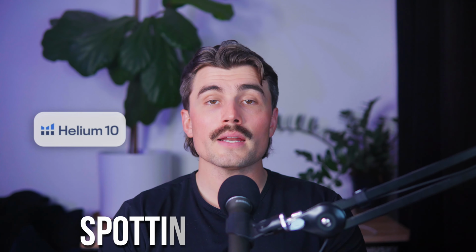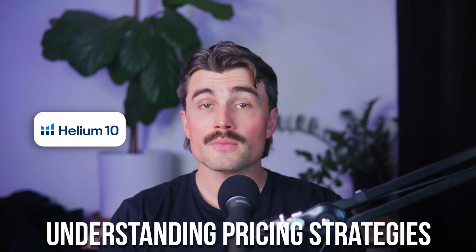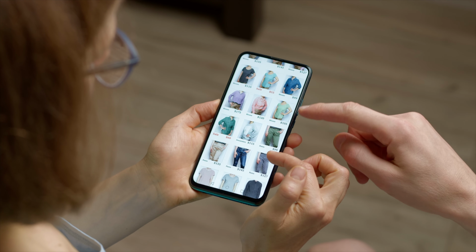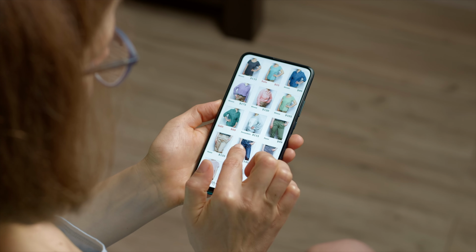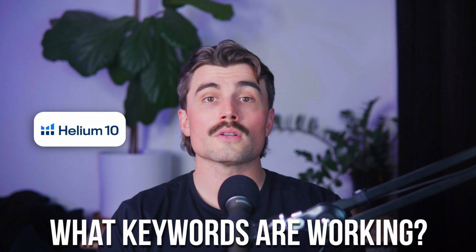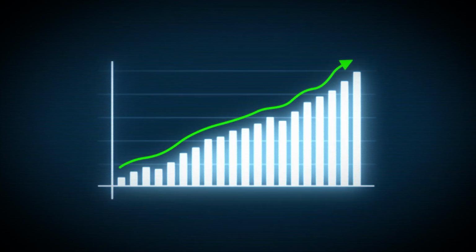Here's what competitor research helps you with. Spotting trends early. If a certain product is suddenly flying off the shelves, wouldn't you want to know why before everyone else jumps on it? Understanding pricing strategies. Some sellers lower prices to win the buy box, while others sell at a premium by positioning their product differently. Figuring out what keywords are working. If a competitor suddenly starts ranking higher, they may have found a keyword goldmine that you're missing out on.